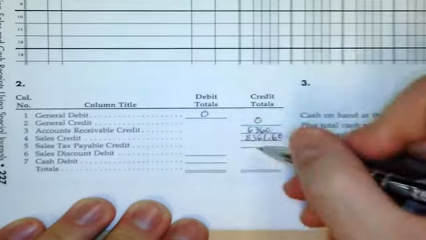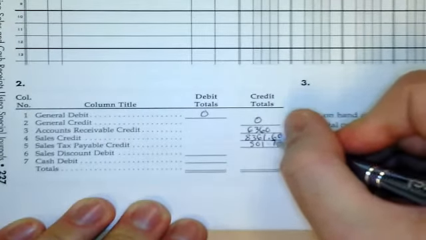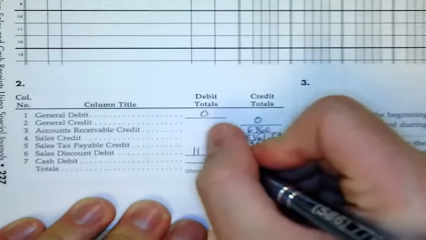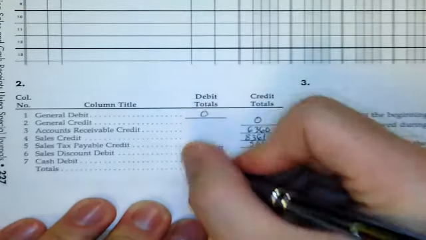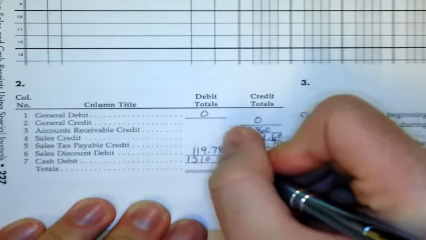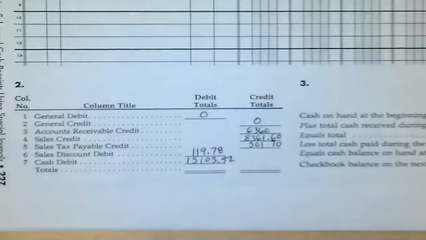Sales tax payable credit 501.70. Sales discount is 119.78. And the cash debit is 15,103.52.